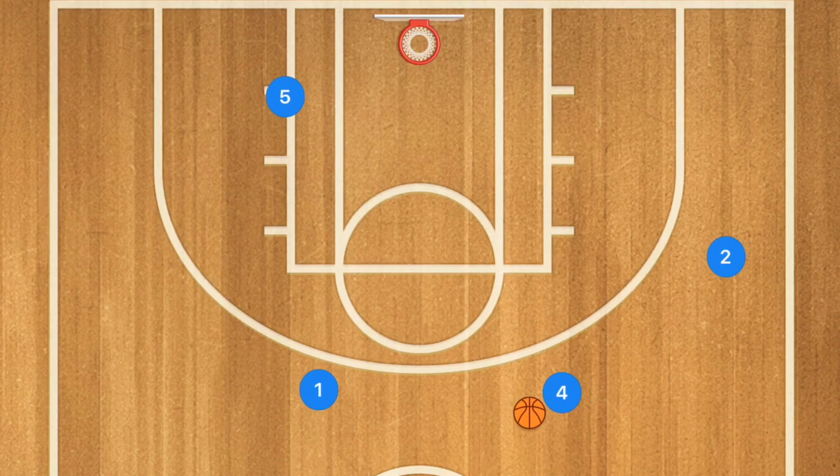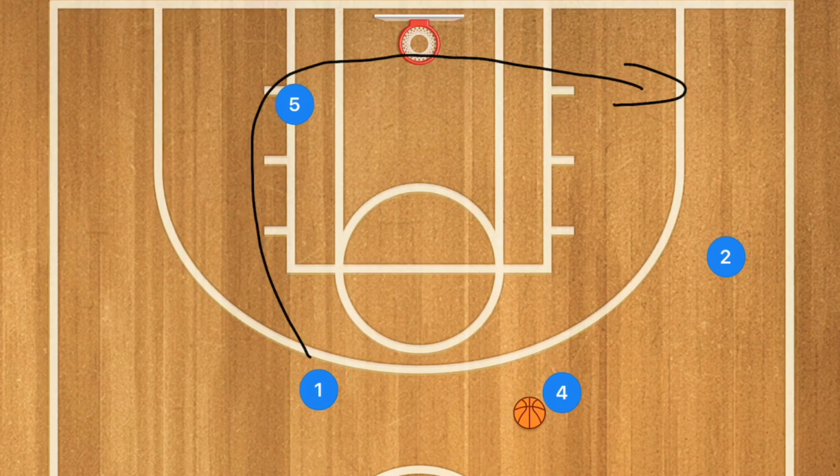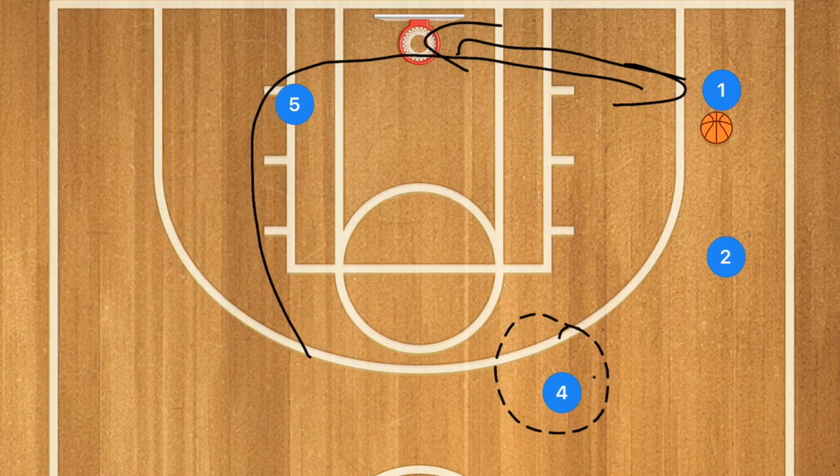At the same time, we're going to have player 5 setting that screen for player 1. Player 1 is going to be using that screen, and player 4 is going to pass over to player 2, and player 2 is going to pass to player 1 who's going to be taking that shot. However, as soon as player 4 passes that ball, he needs to go and contest player 1's shot.